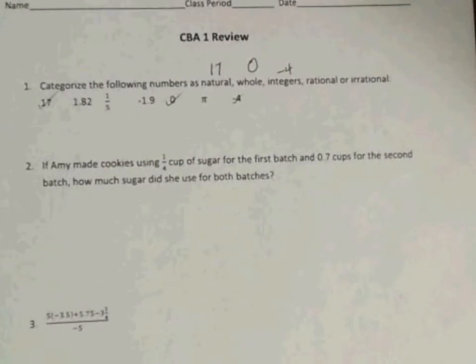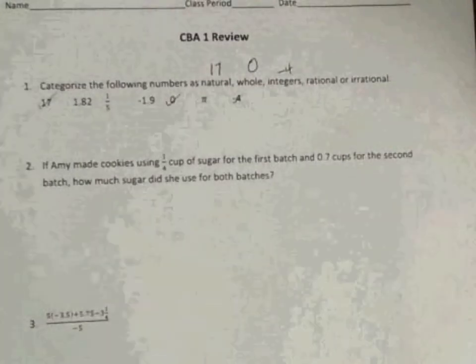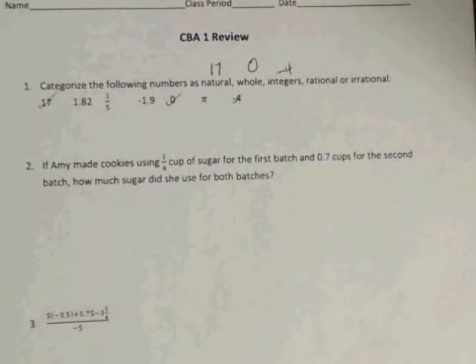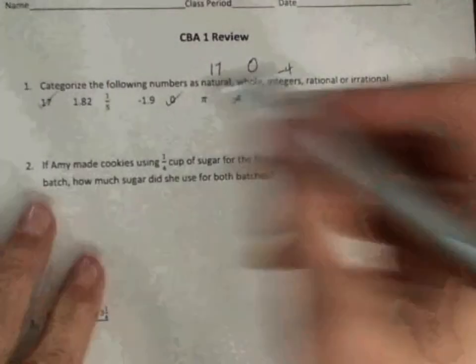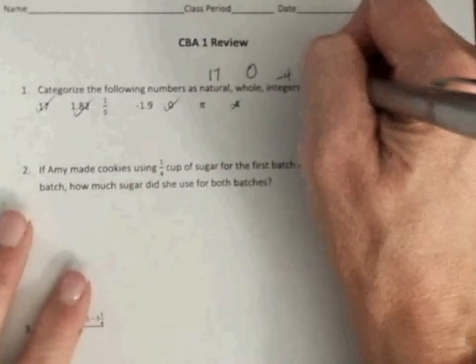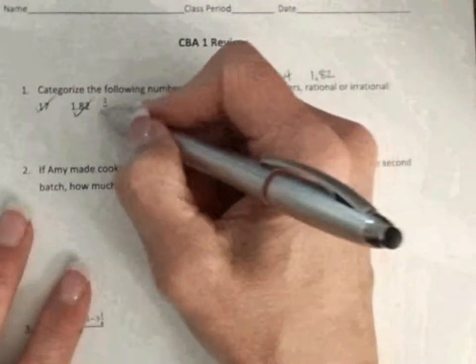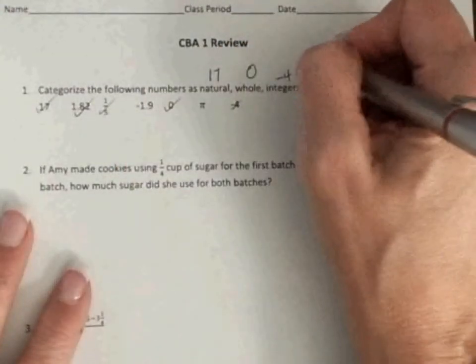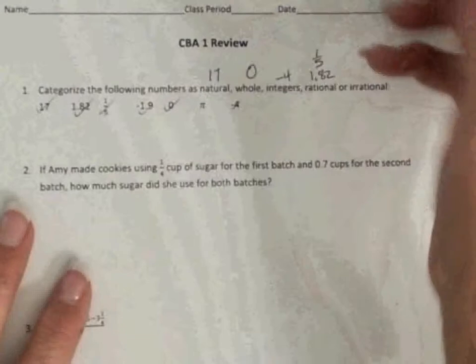Now rational numbers. Remember, rational numbers are any number that can be written as a ratio. And so we're going to look down here, and it's also including negative numbers. So all numbers with decimals, with fractions that don't divide out to a whole number, those fall under rational numbers. So we have 1.82, 1/5, and -1.9.